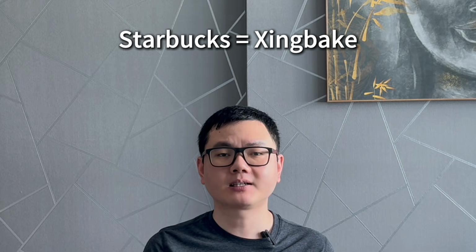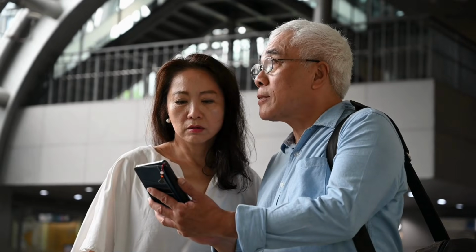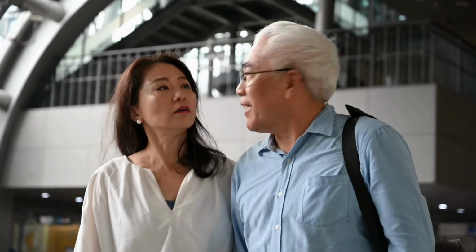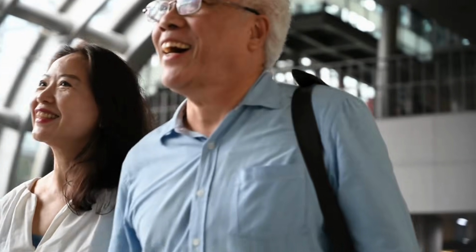A restaurant may have an English name that travelers know, but the actual listing in China may use the Chinese brand name. For example, Starbucks is commonly known in Chinese as Xingbake. A mall or attraction may also appear very differently from what you typed in English. So the issue is not always that you searched incorrectly. Sometimes the local map simply knows the place under a different name. And that is why people often think the app is broken.